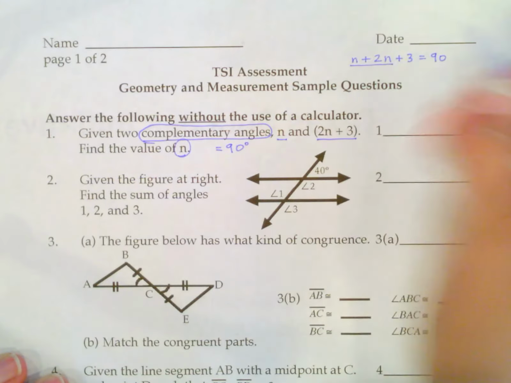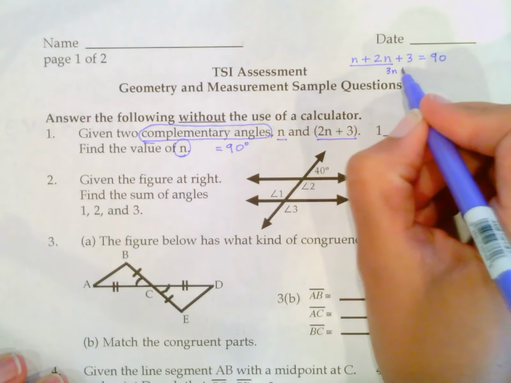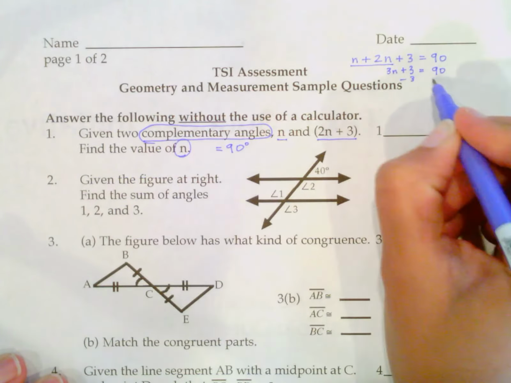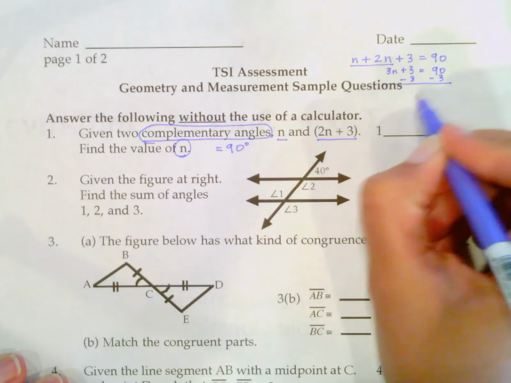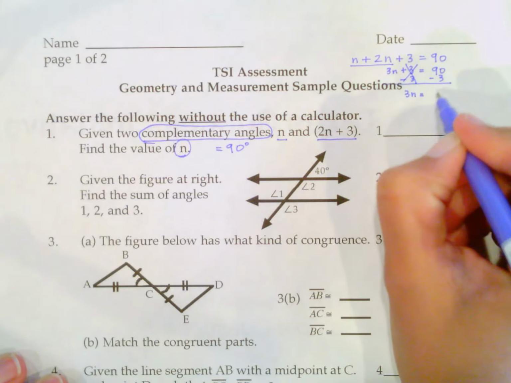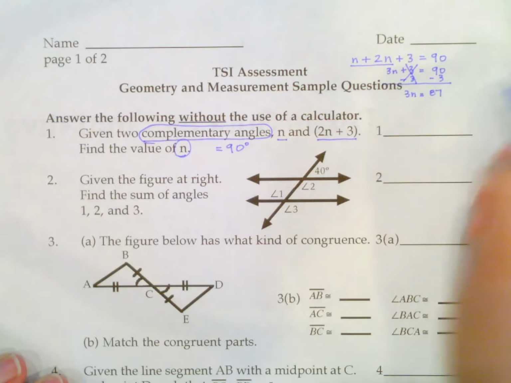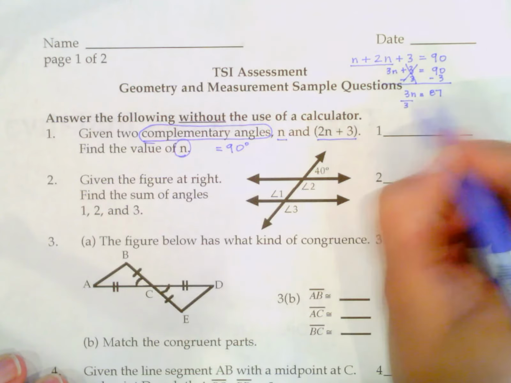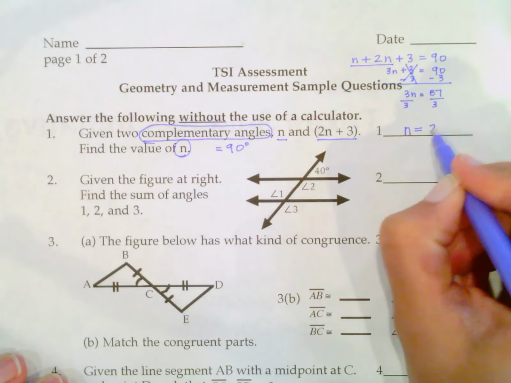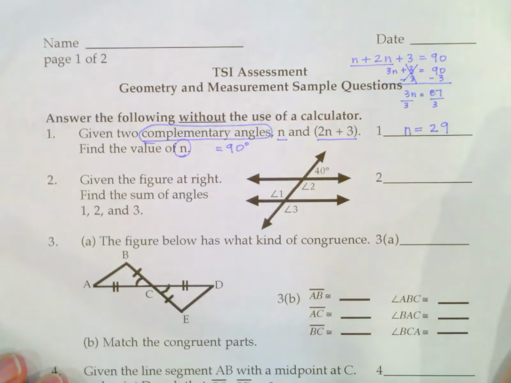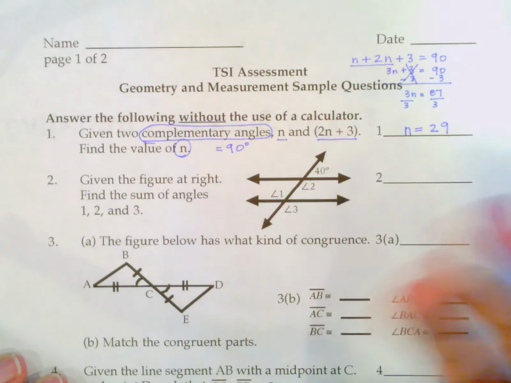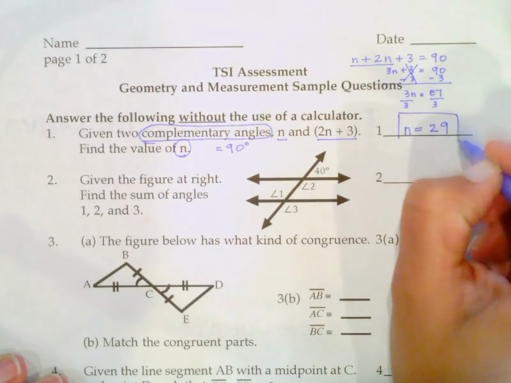We're going to combine these two n's. 3n plus 3 equals 90. Subtract 3 from both sides. So 3n, these of course cancel out, equals 87. Then we divide by 3, n equals 29. So that's what we're looking for, the value of n. Good. All right, so we found n. There's number 1.